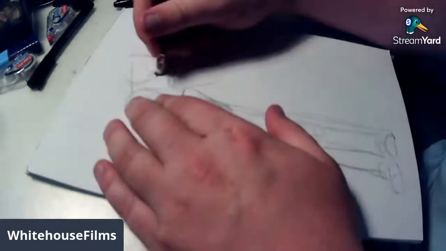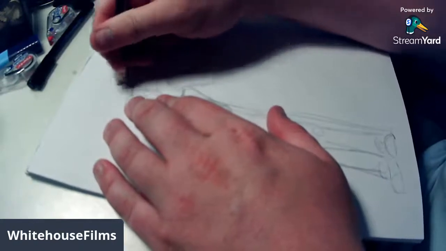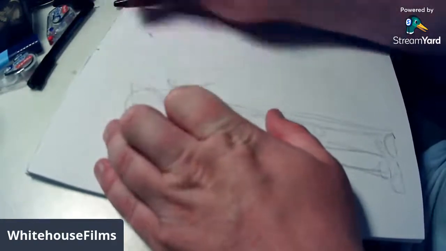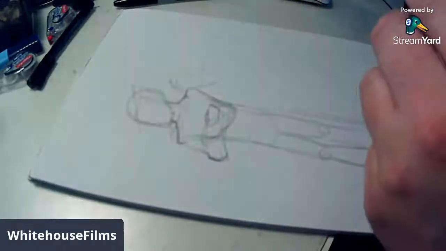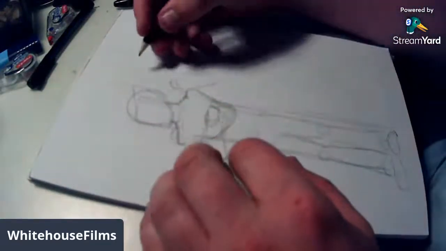I actually remember I did one of these kinds of poses with a friend of mine, Mel Shuri. It was in March 2019.